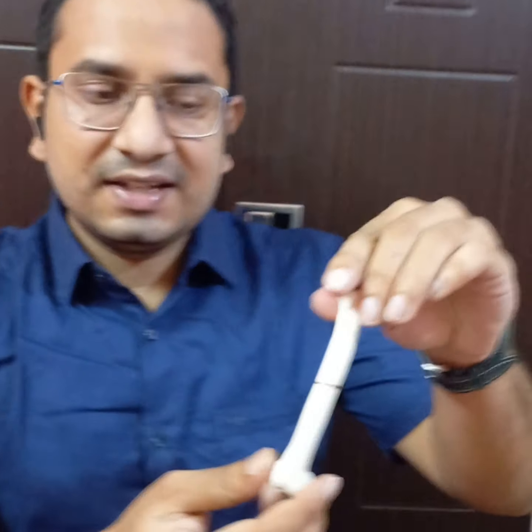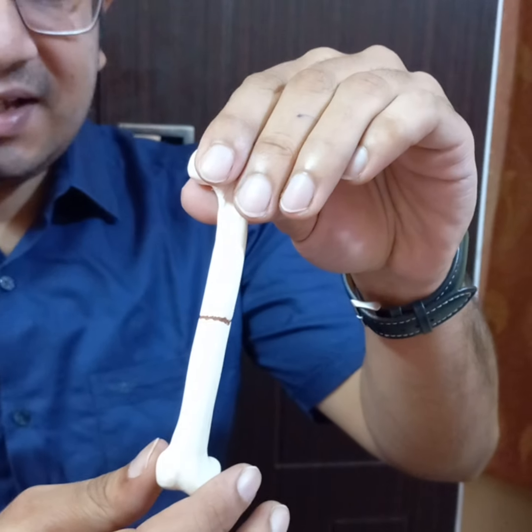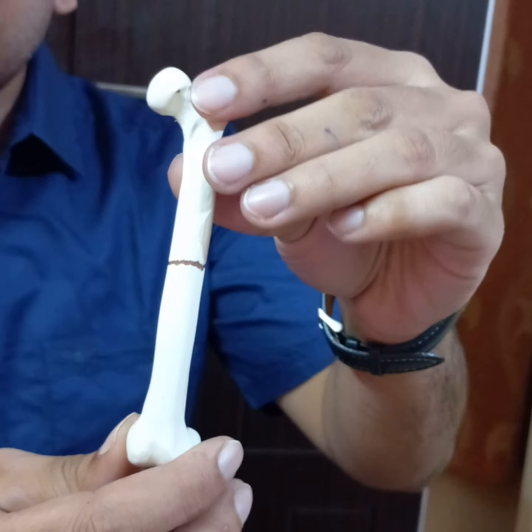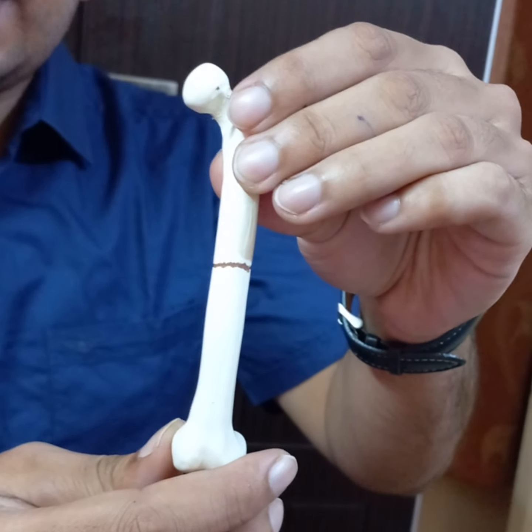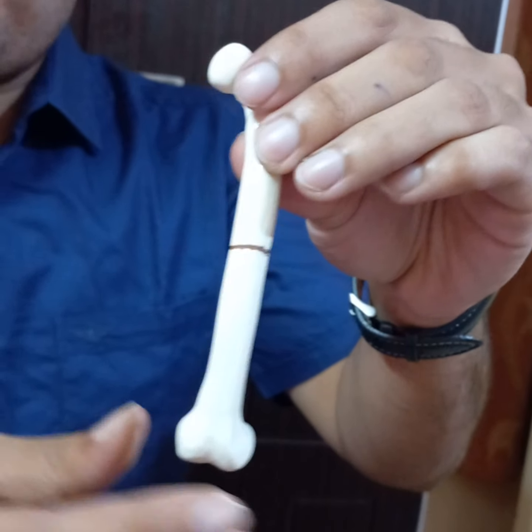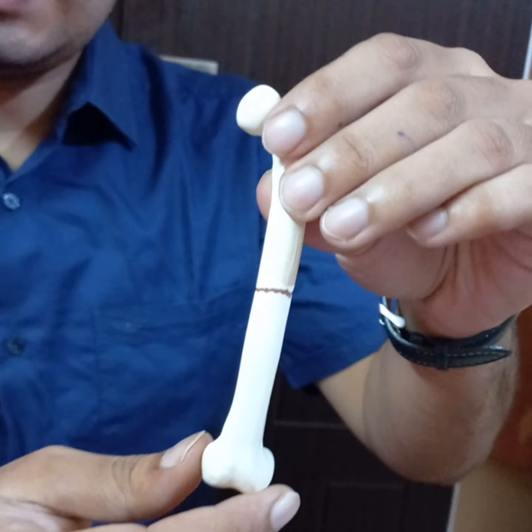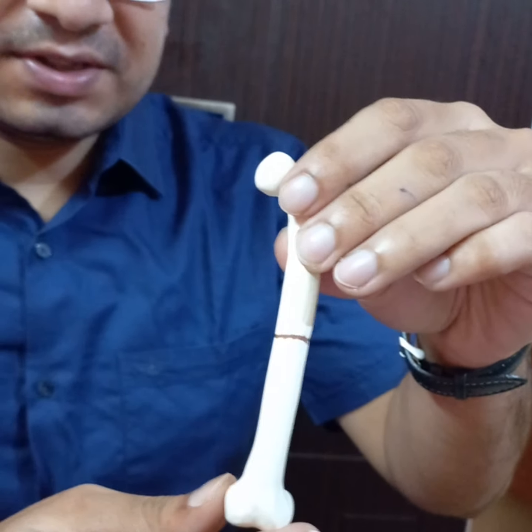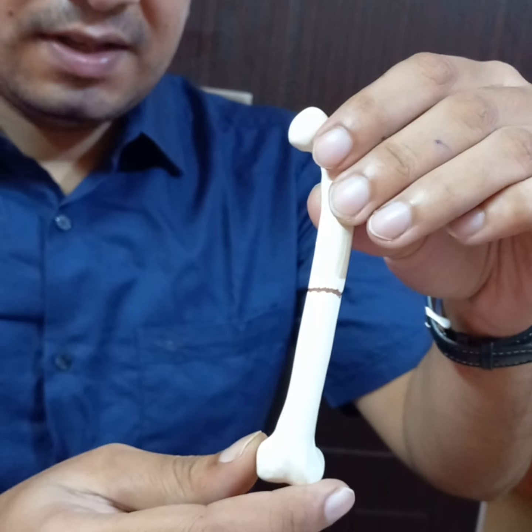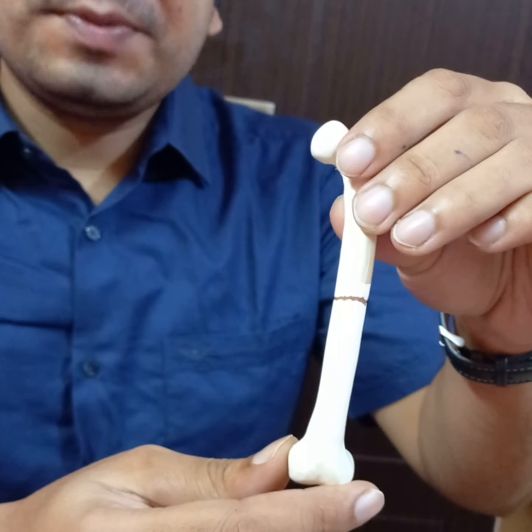This fracture is a transverse fracture. A transverse fracture is a fracture in which the fracture line runs perpendicular to the long axis of the bone. This occurs by a bending force. Example, in automobile accidents.